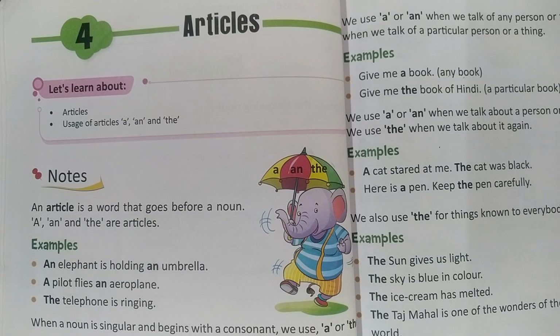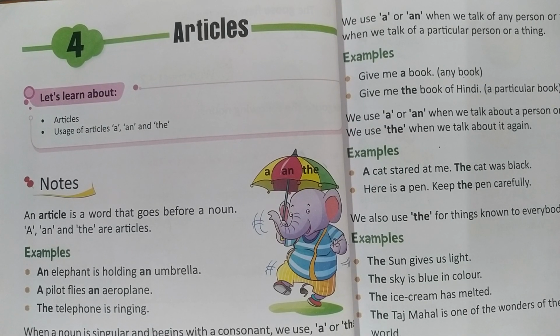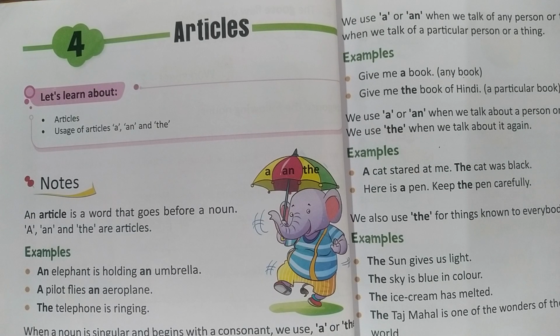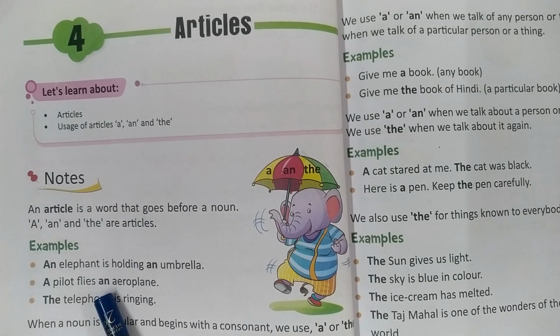Today we shall do your chapter 4, articles. Now what are articles? An article is a word that goes before a noun. And there are how many kinds of articles? There are three kinds of articles: a, an, and the. Now examples from your textbook.